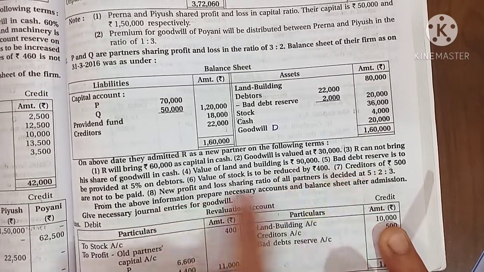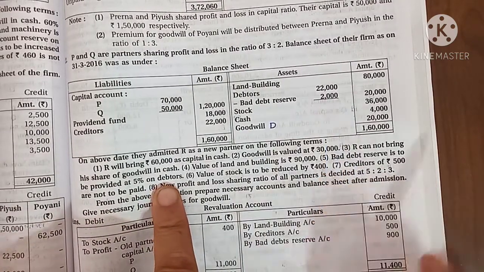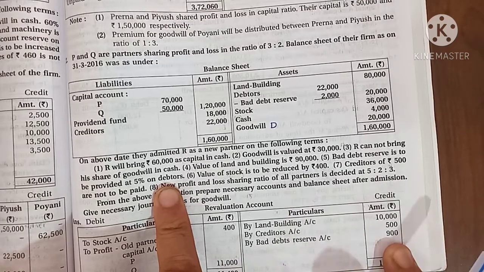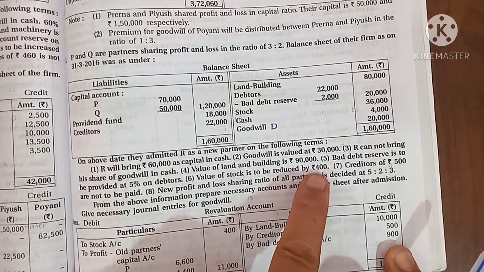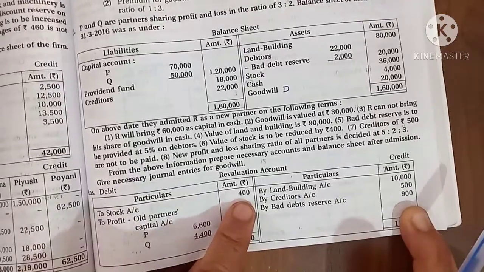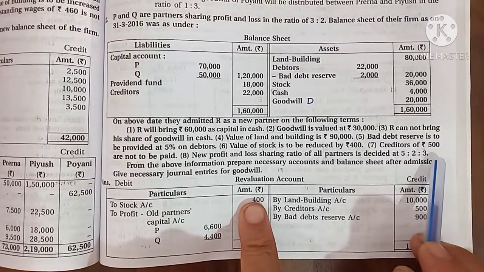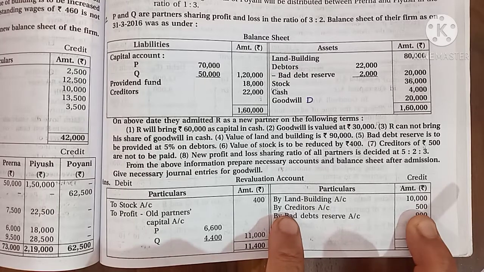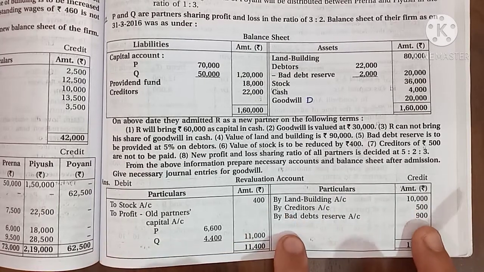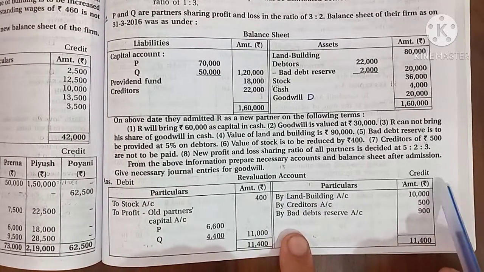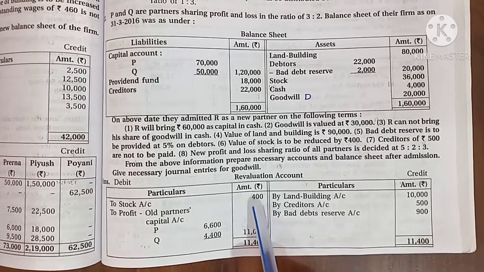Number 5, bad debts reserve is to be provided at 5% on debtors. I told you, if the reserve is more, then credit it. See, reserve is 900 credit. Number 6, value of the stock is to be reduced by 400. Stock reduced by 400, revaluation account debit by 400. Creditors 500 not to be paid, profit for the coming credit side.